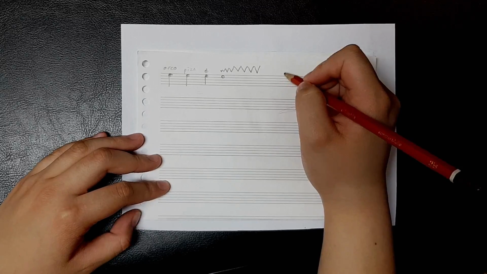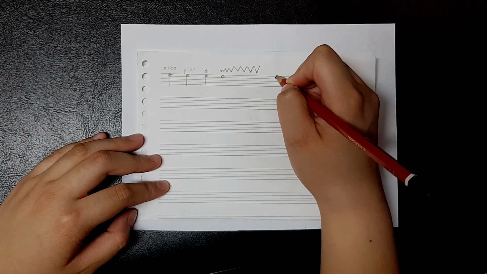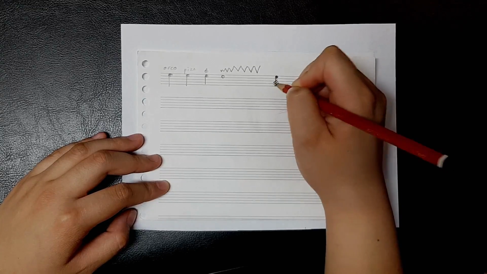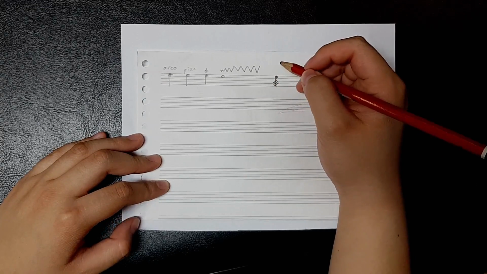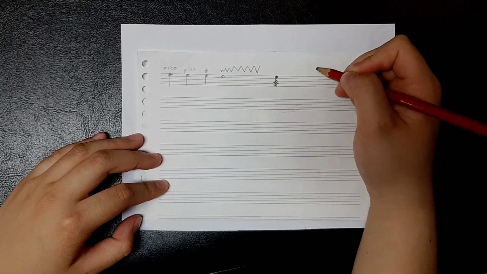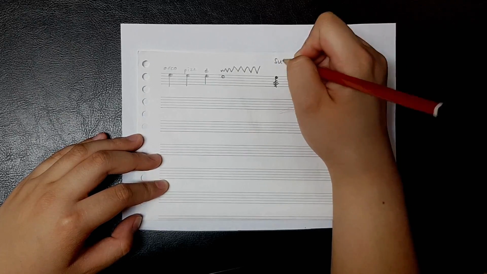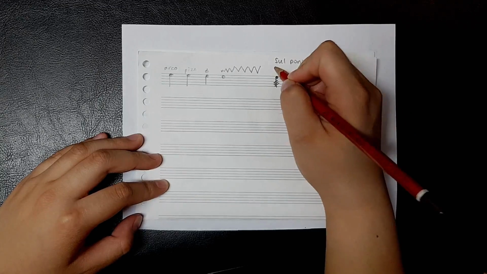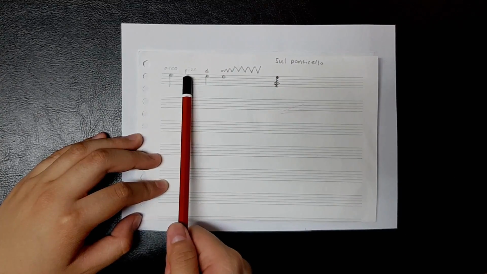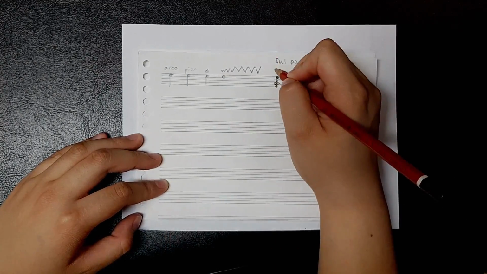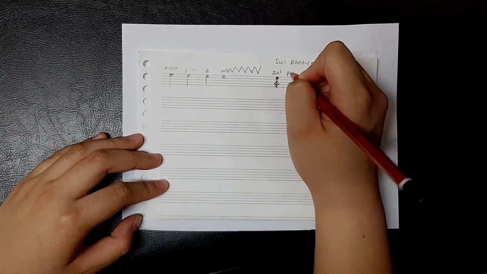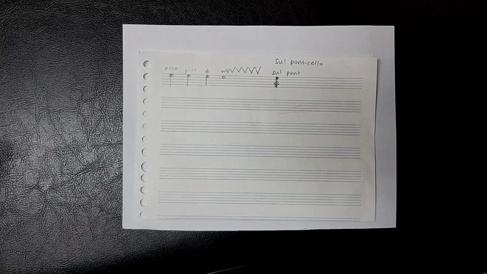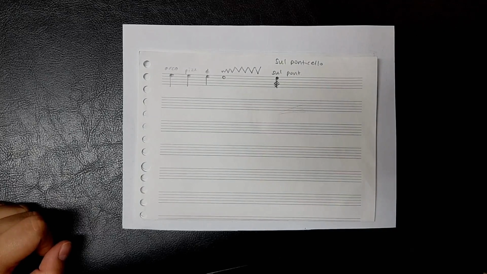We also had some tremolo. Tremolo, you write it with 3 dashes in there. And then we also mentioned sul ponticello. That's how you spell it. And then just like pizzicato is abbreviated to pizz, we abbreviate this to sul pont. And the player will know to play close to the bridge.